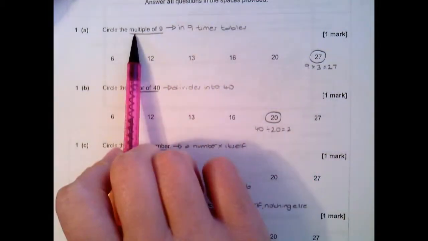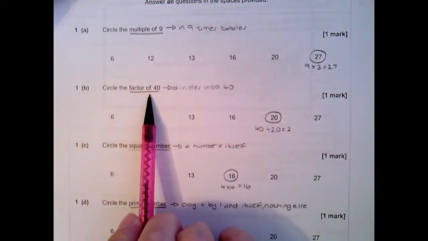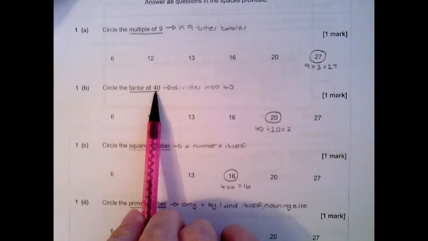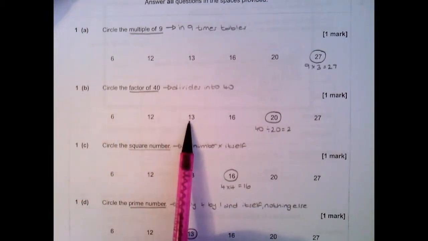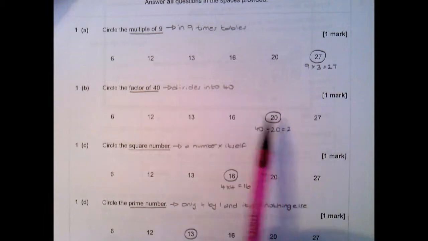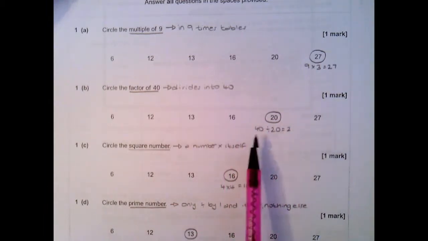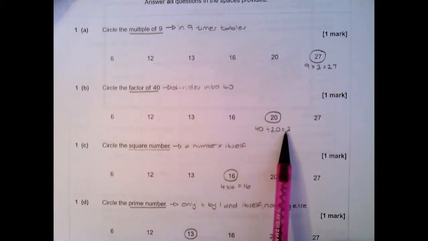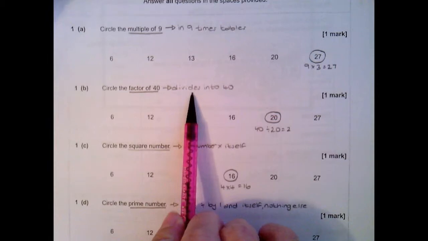So remember, multiples, times tables. Part B, circle the factor of 40. The factors are what you can divide the number by, so you're looking for something that divides into 40. So 6 doesn't go into it, 12 doesn't go into it, neither does that, 20 goes into it twice. So it's a factor of 40, or I've just written down there 40 divided by 20 gets you 2. So factors are what you can divide it by.